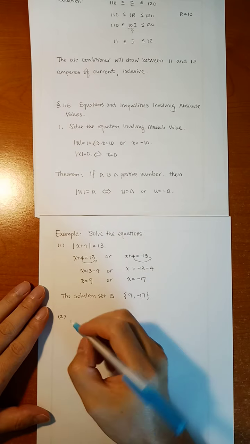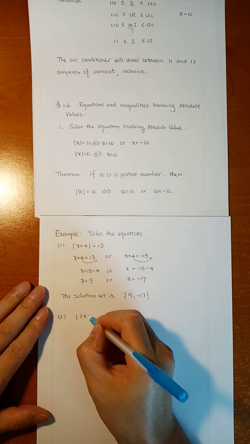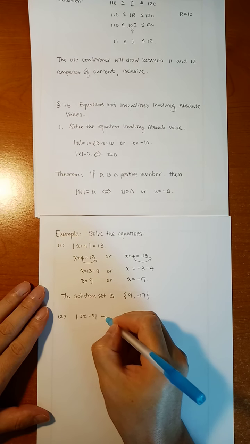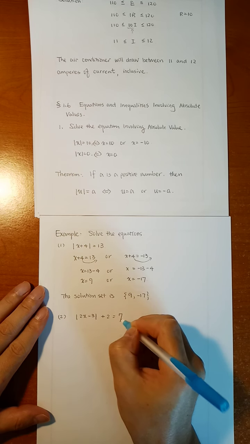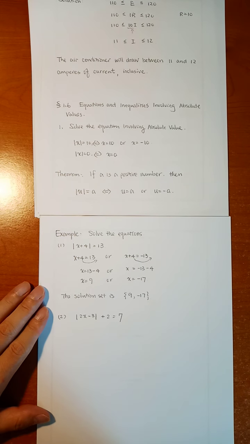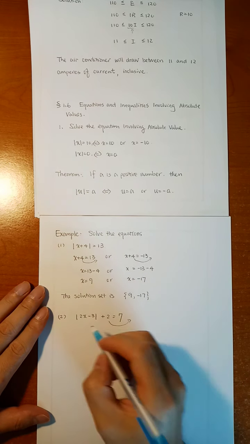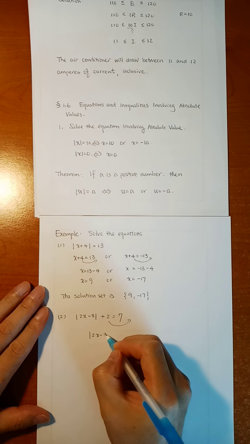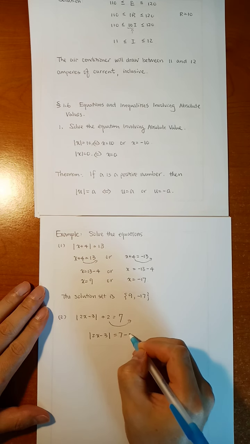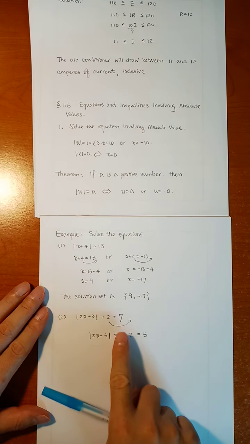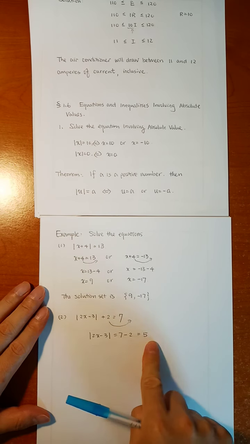A second equation, a second example. Absolute value of 2x minus 3, plus 2, is equal to 7. It's not in the standard form, but it doesn't matter. We can move 2 to the right side. It becomes 7 minus 2 is 5. So now you have the absolute value is equal to 5.